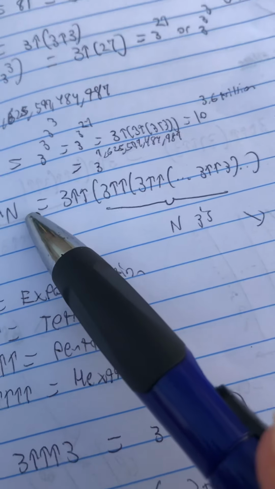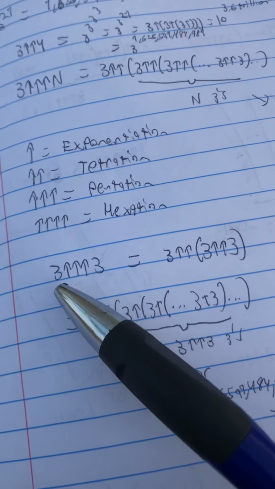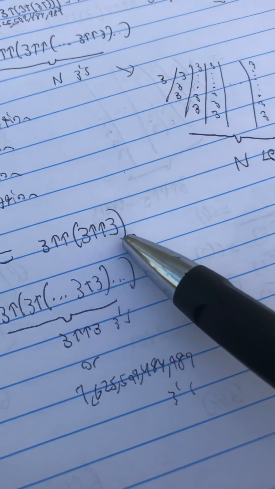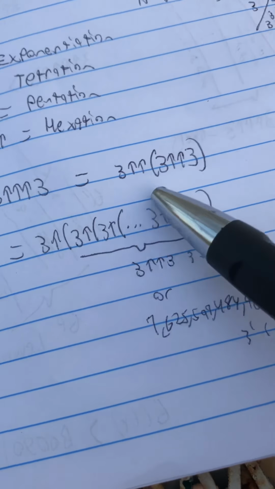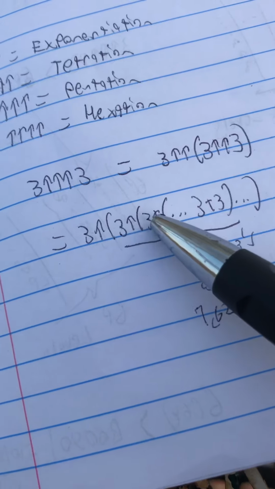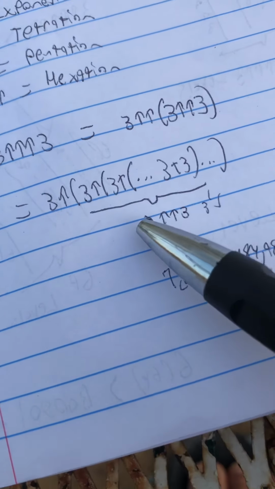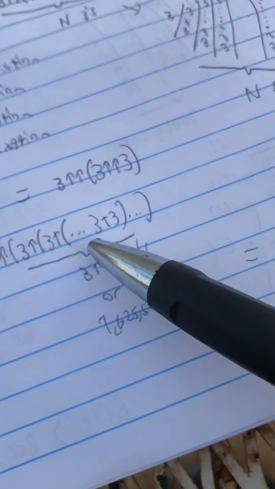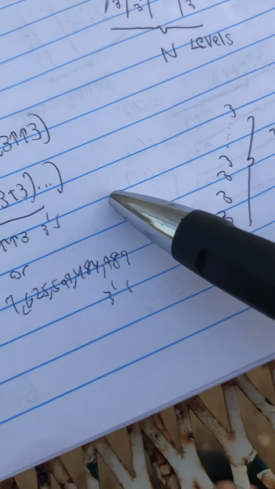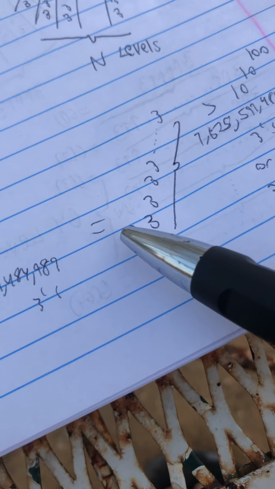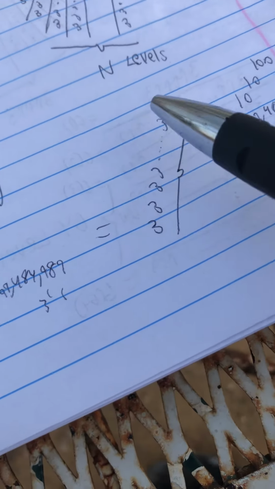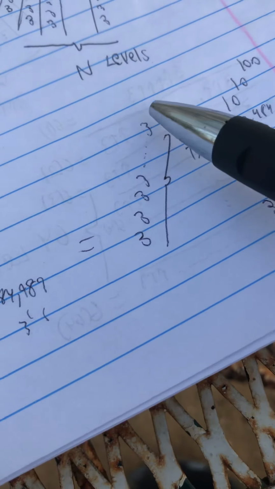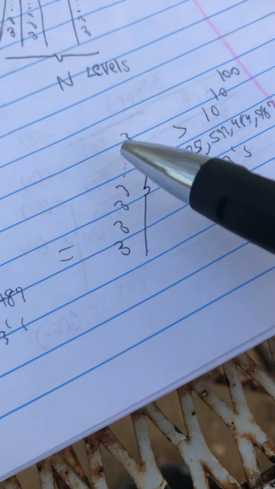Let's take an example: 3 triple arrow 3 equals 3 double arrow of 3 double arrow 3. That equals 3 arrow of 3 arrow of 3 arrow, and so on. There are 3 double arrow 3 threes, or 7.6 trillion threes. In power tower form, it looks something like this, which I already showed. So 3 to the 3 to the 3, and so on, is 7.6 trillion threes high.